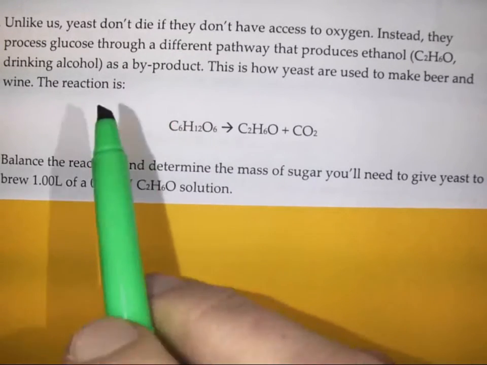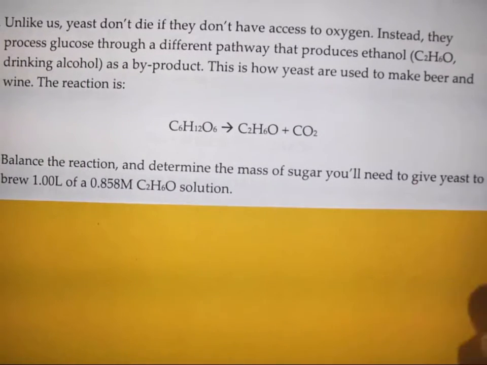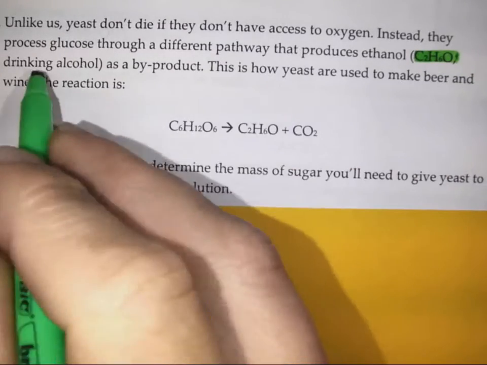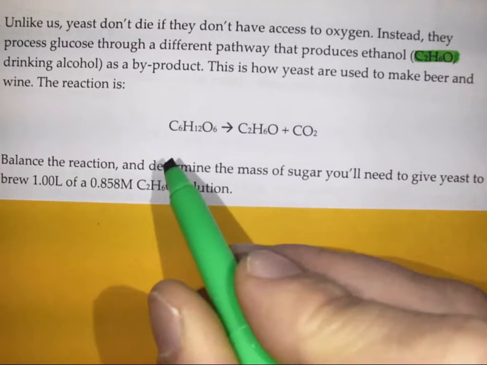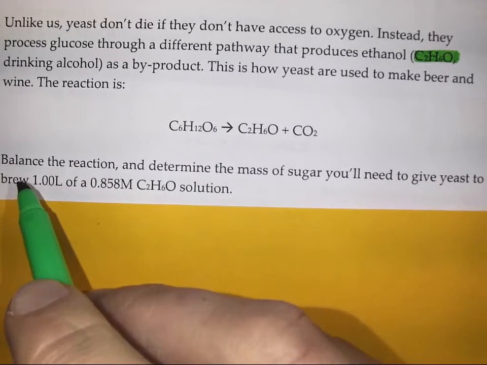All right, so what do we got here? We've got ethanol being produced. Okay, so maybe that's relevant. And a lot of this is just information you may want to know about yeast, because yeast are pretty important to our lives.